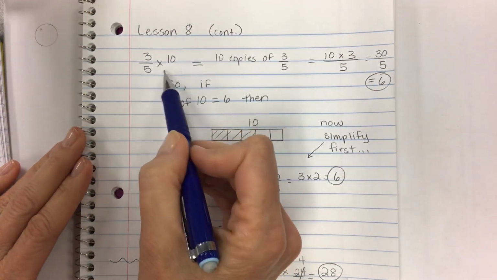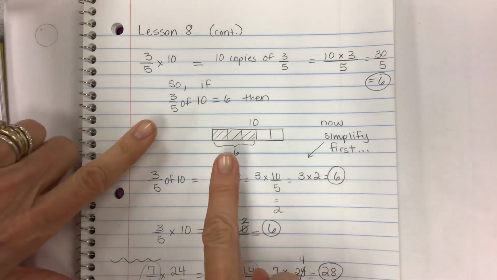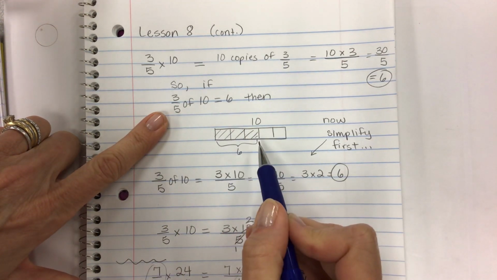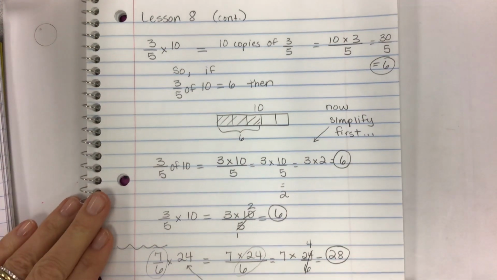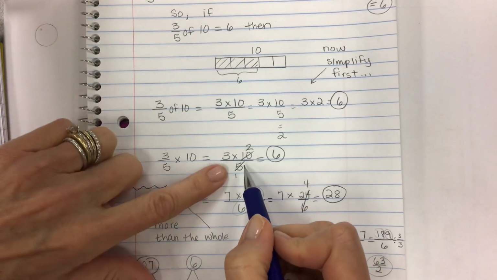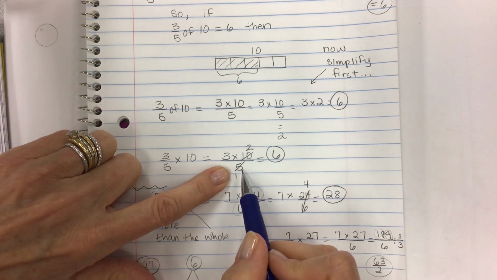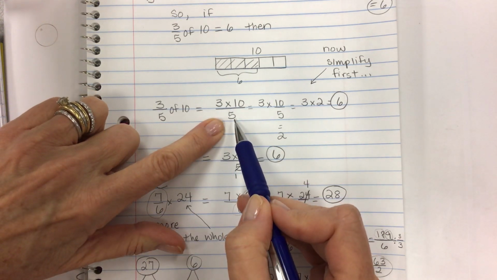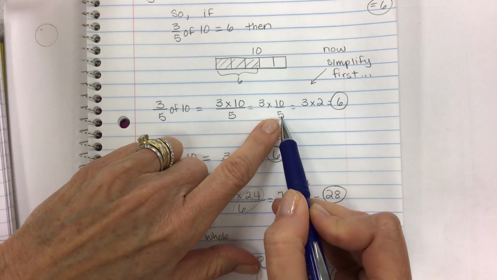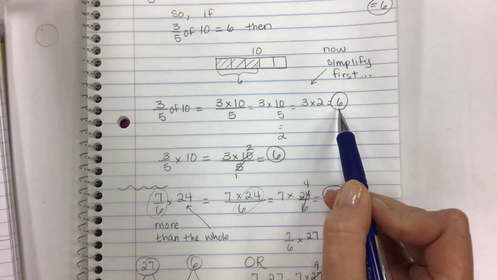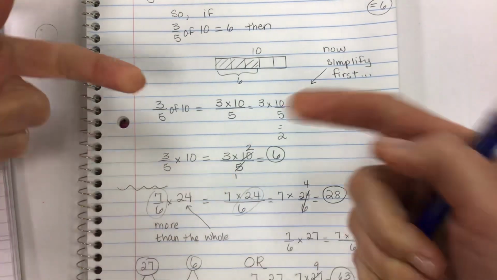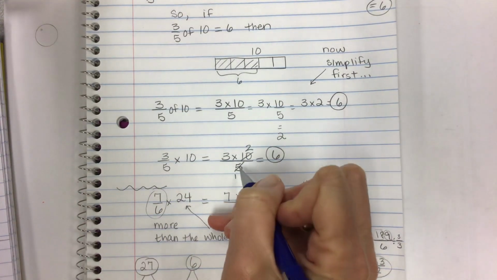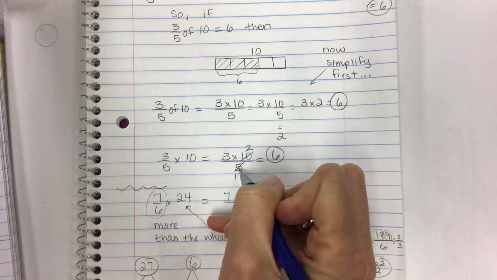Okay, so 3/5 of 10. If 3/5 of 10 equals 6, as shown in this tape diagram, this is where that shuffling takes place. If 3/5 of 10 is equal to 3 times 10 over 5, then move the 5 over to here, and you really get 3 times 2 for 6. Here is the cross-canceling. Same problem, but just cross-canceling. This is the 10/5, which is equal to 2.